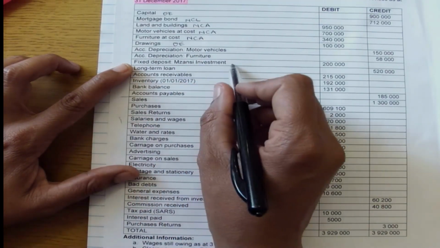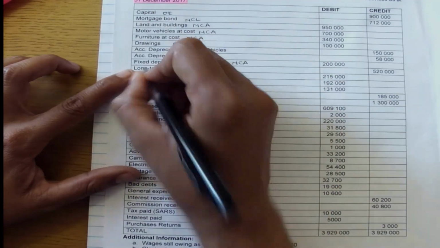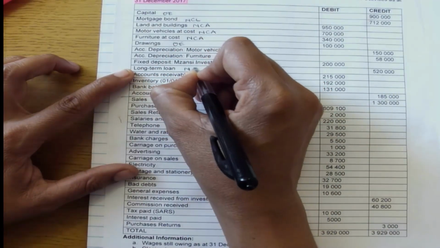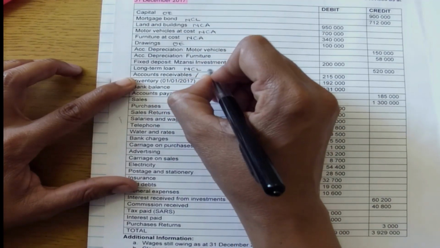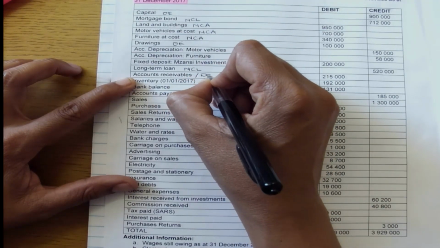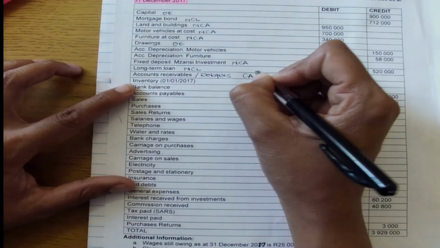Then we're going to go to fixed deposit, is a non-current asset. A loan is a non-current liability. Accounts receivable, the other name for accounts receivable is called debtors. And this is a current asset.